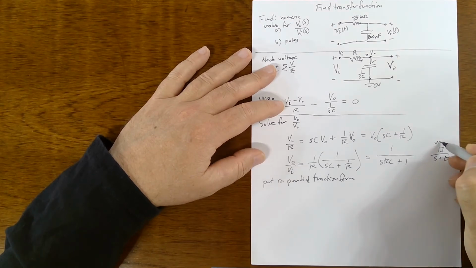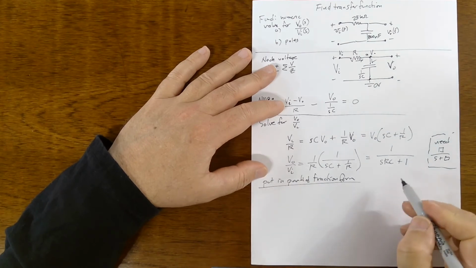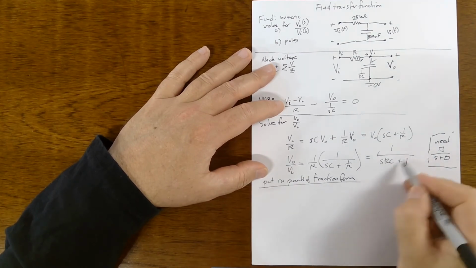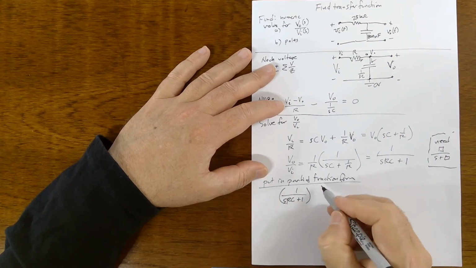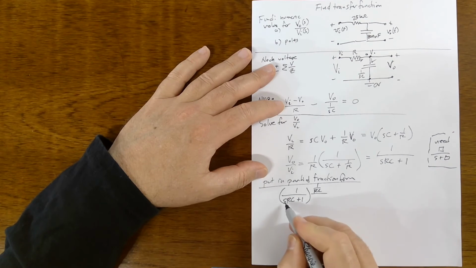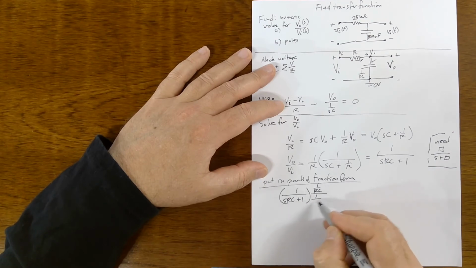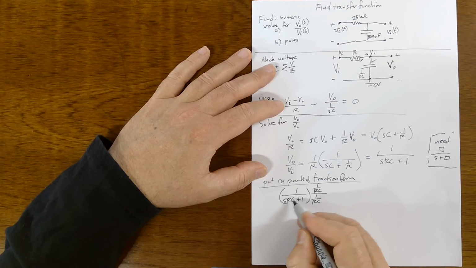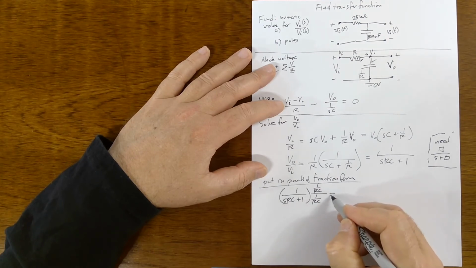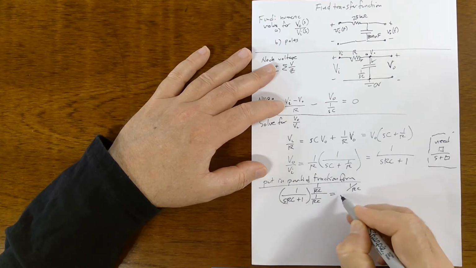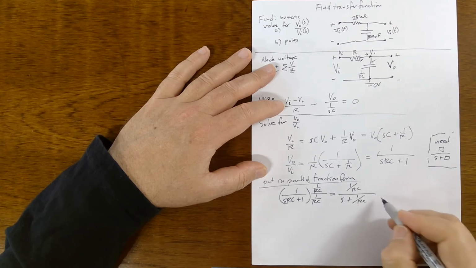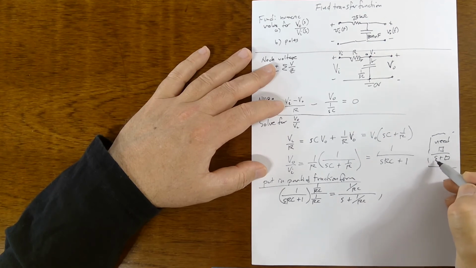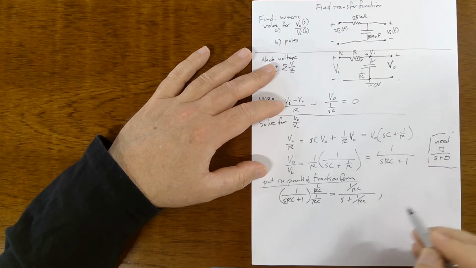So we'll take 1 over SRC plus 1 and multiply the top and the bottom by 1 over RC, and that'll just give us an S here, right? If we multiply the top and the bottom times 1 over RC, it'll cancel out this RC. So that's going to be 1 over RC on the numerator and S plus 1 over RC on the denominator. So that's the form that we want, S plus something and then something on the top.